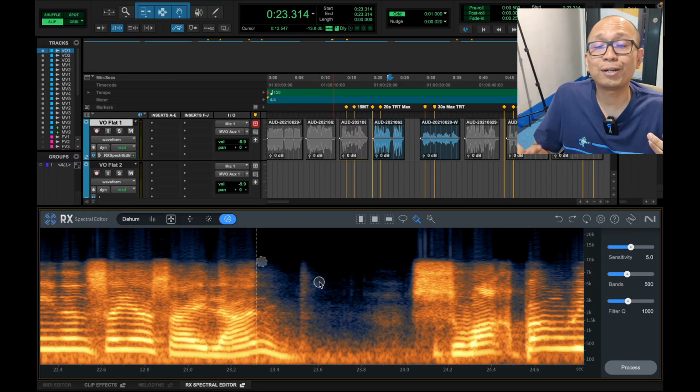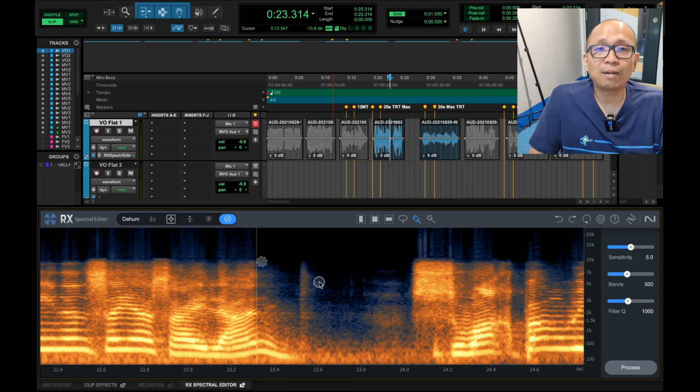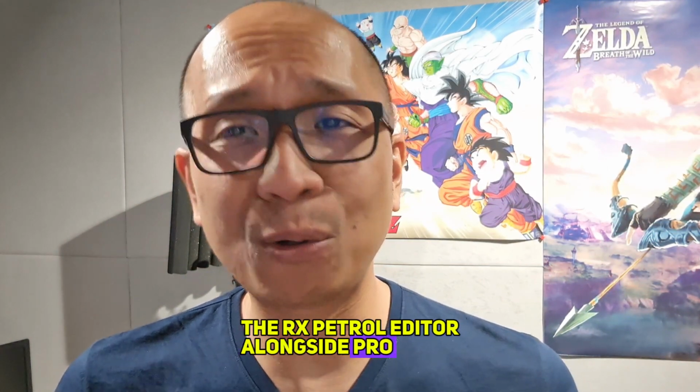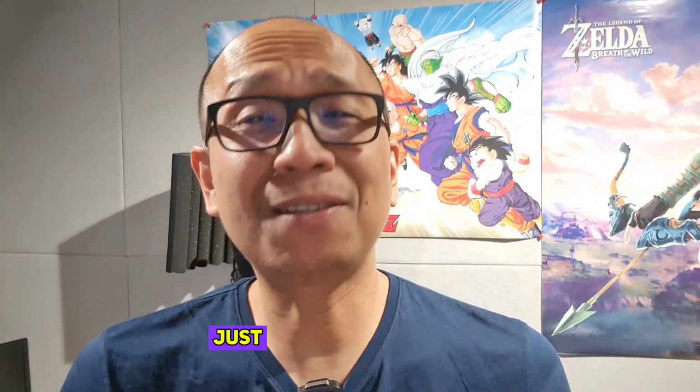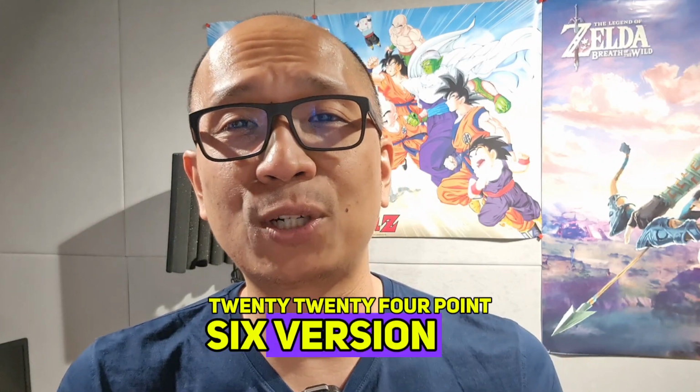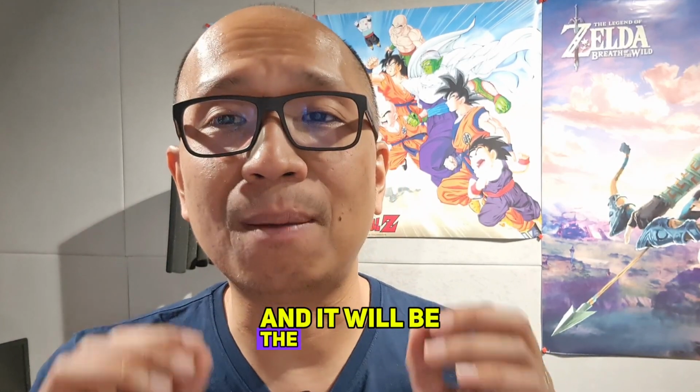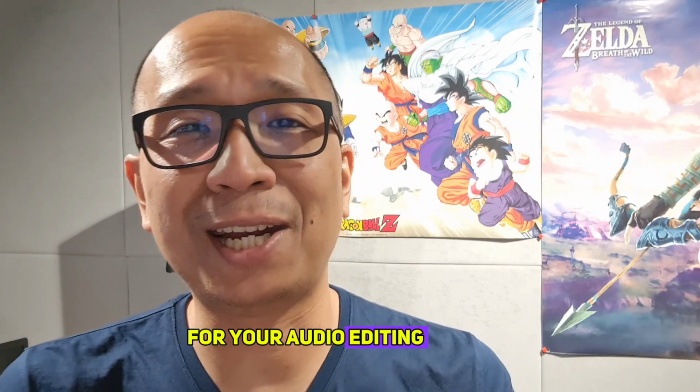So there you go. The free RX Spectral Editor plugin, which is now free on the Pro Tools Studio 2024.6 version. Now, if you're on a perpetual license or a membership or subscription license, it is free for you, and I would suggest you getting it onto your DAW Pro Tools. Having the RX Spectral Editor alongside Pro Tools has just made editing and cleaning raw recordings a whole lot better. Just update to the latest 2024.6 version of Pro Tools, and it will be the best decision you'll be making for your audio editing process.